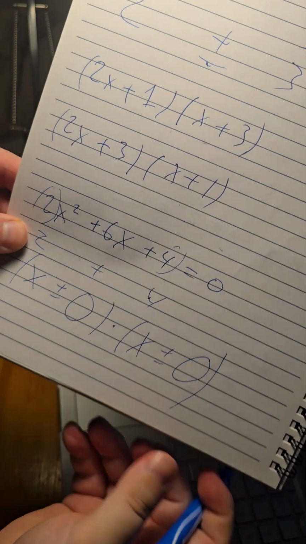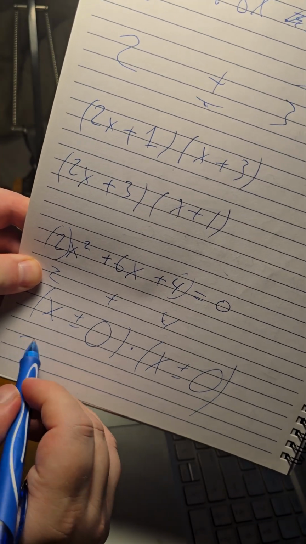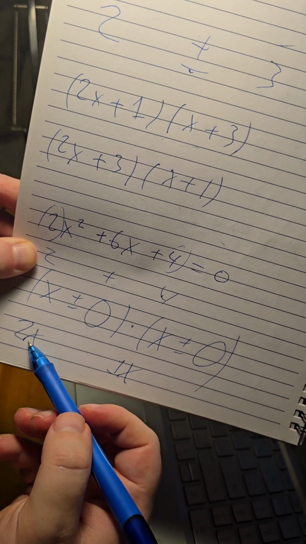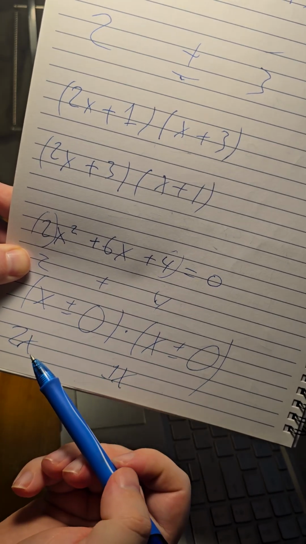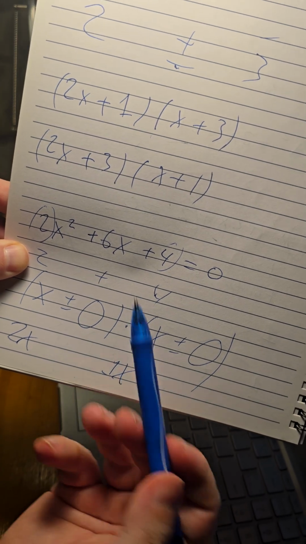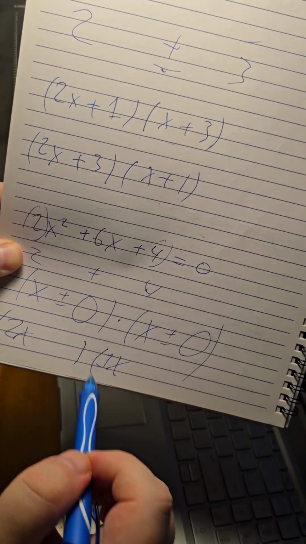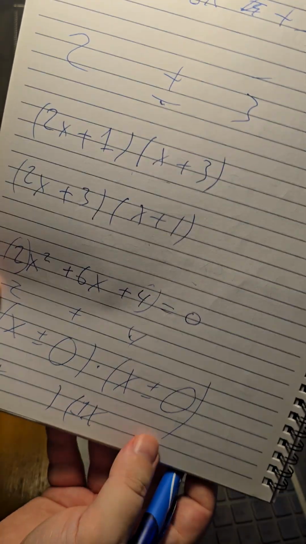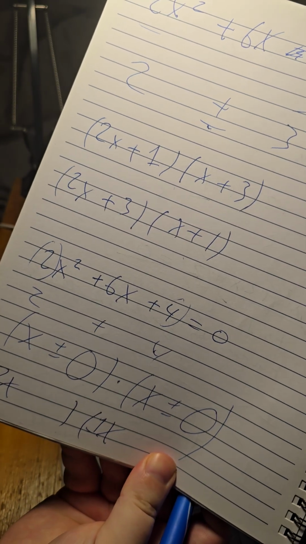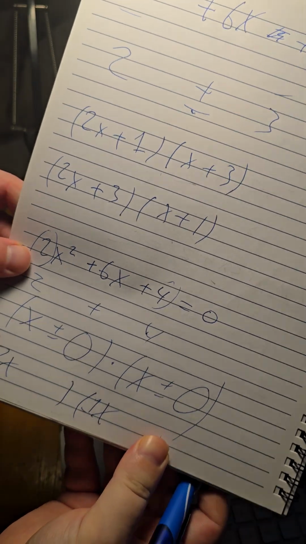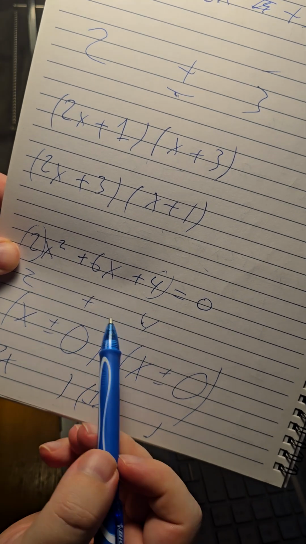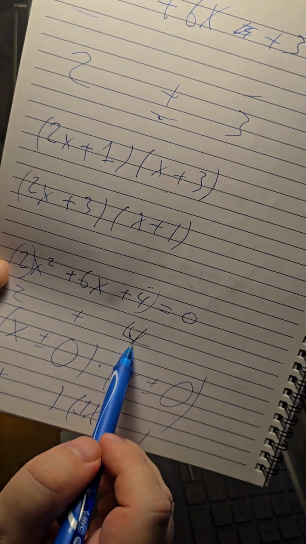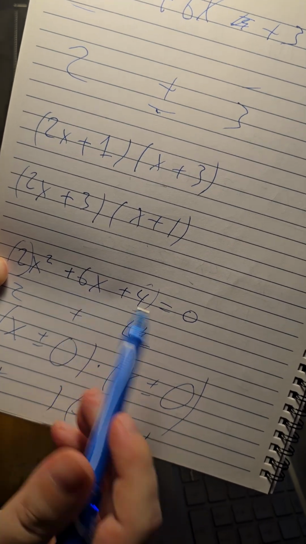So just guess around. If this is 2x, then this has to be 1x, because for the first term, 2x times 1x equals 2x squared. Okay? Now, everything is positive, so chances are we don't have any negatives, because 2 plus 4 is 6.